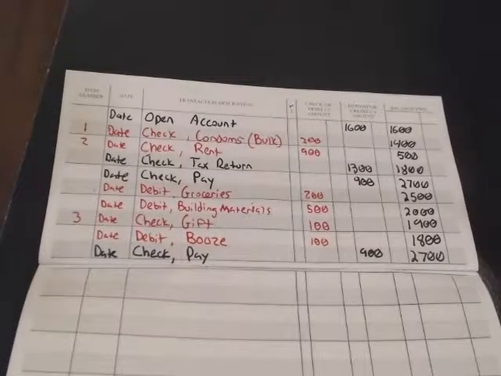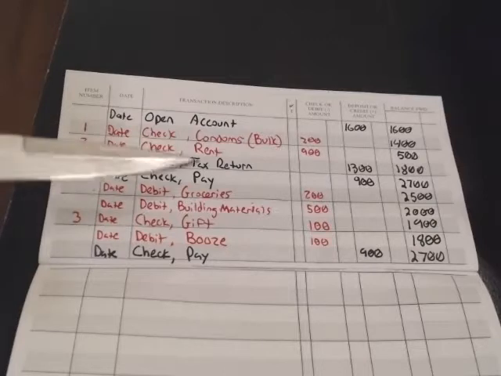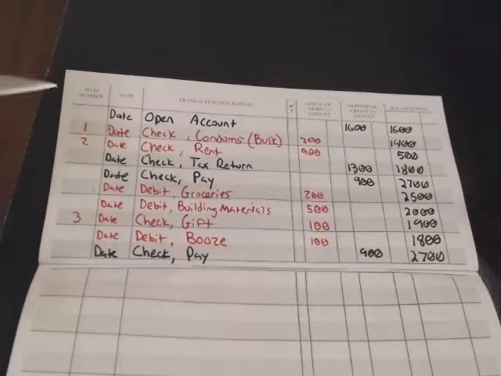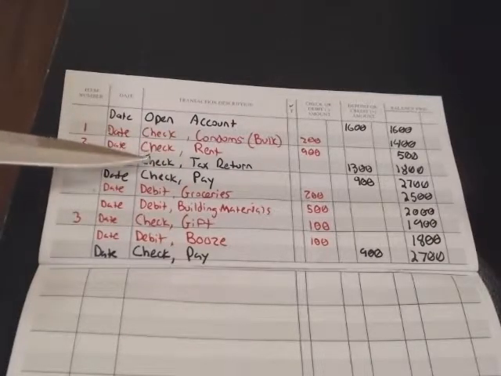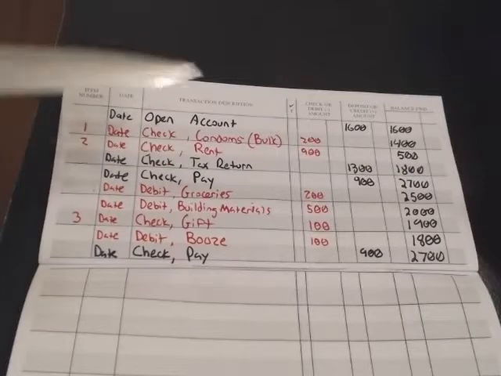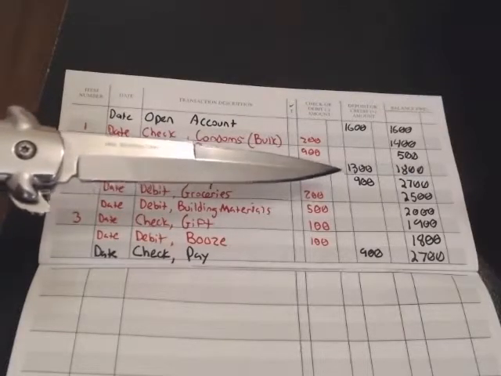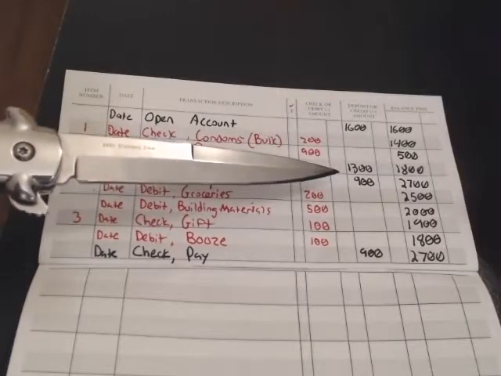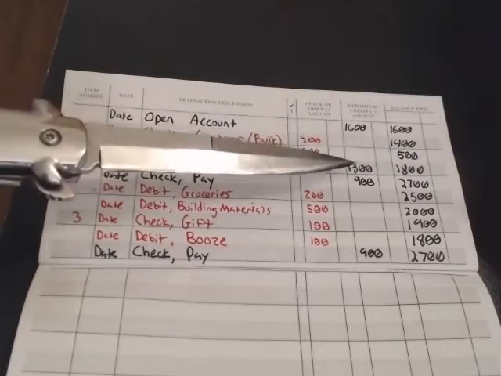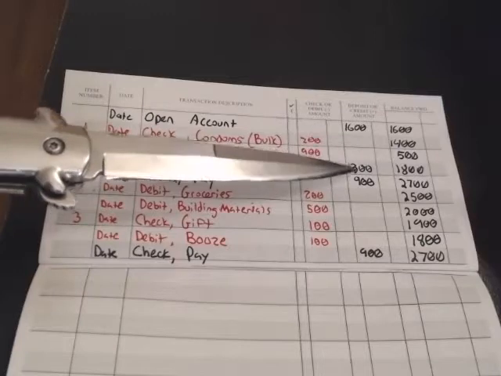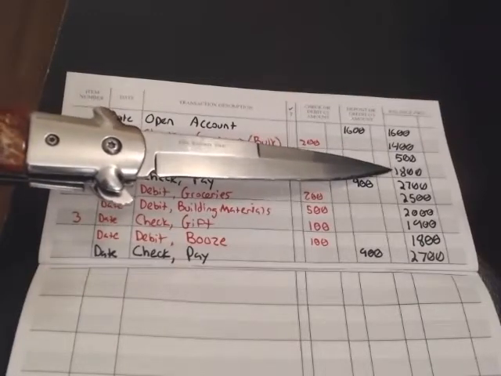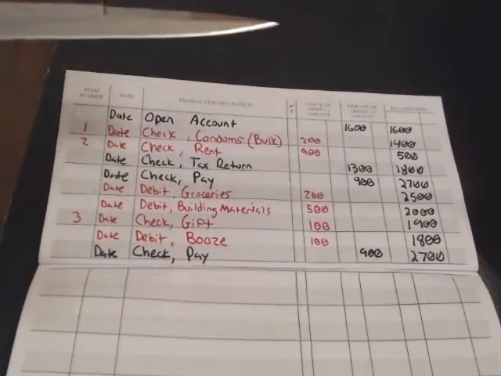Now, at some point, this gentleman will get his tax return. So we have our date, incoming check, tax return. We have a deposit of $1,300. $500 plus the $1,300, we now have a forward balance of $1,800.